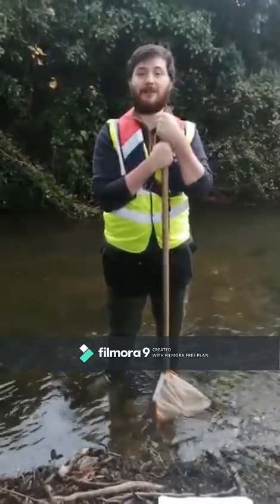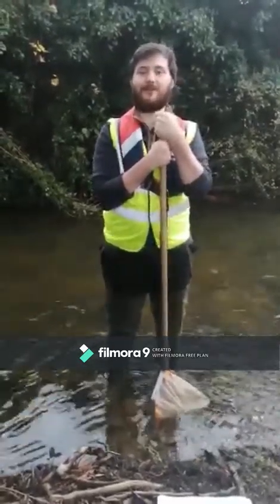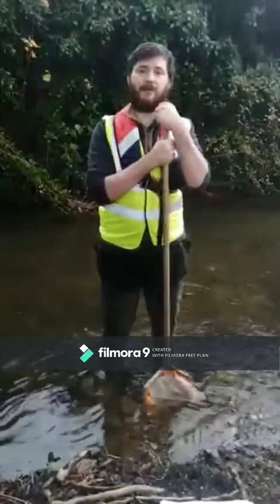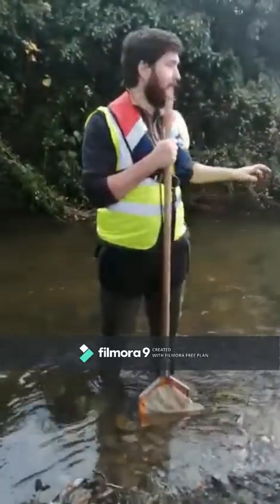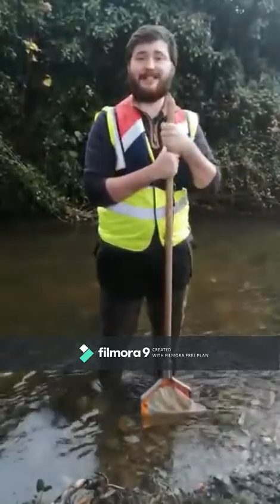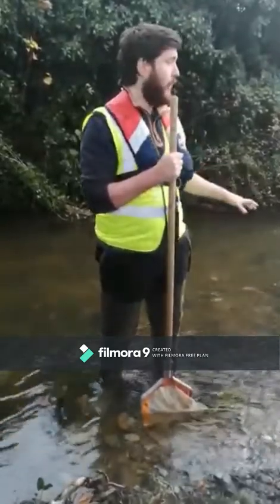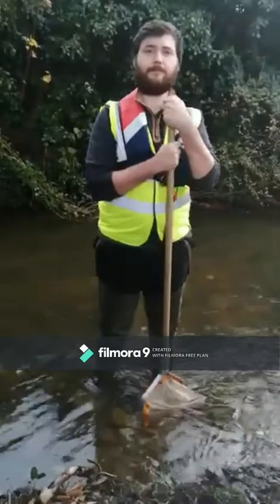Hi, my name is Rowan McLaughlin and I am a student of Institute of Technology Tralee. I'm currently standing in the Big River, Tralee, County Kerry. The reason why this site is chosen is that there's not a lot of statistical data given in terms of water quality of the Big River.